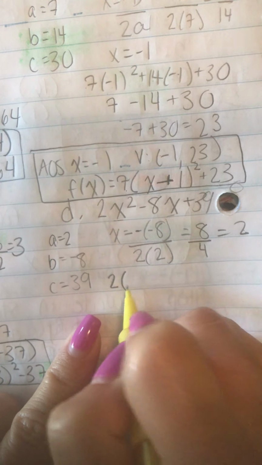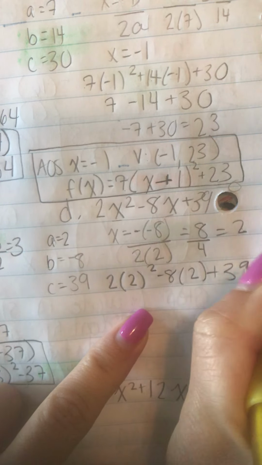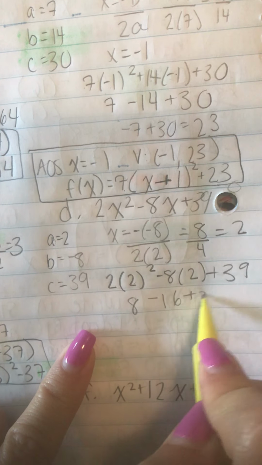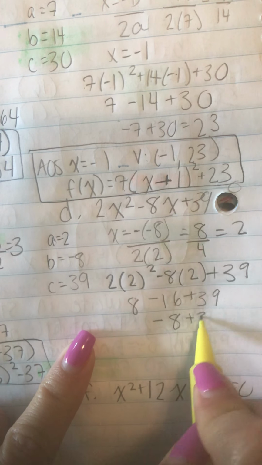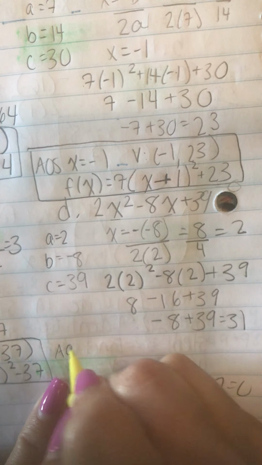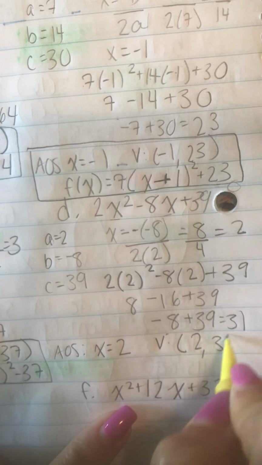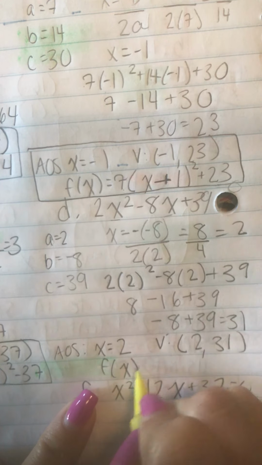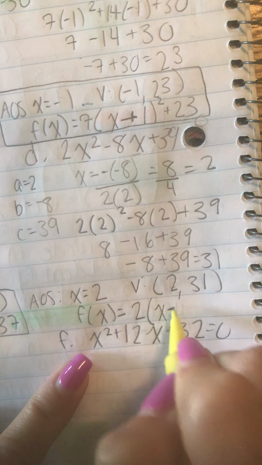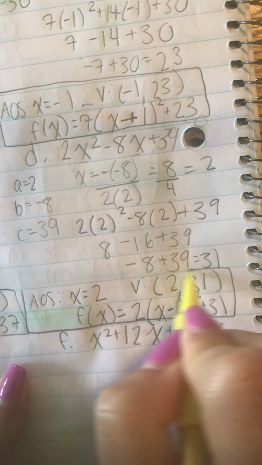So I have 2 parentheses 2 squared minus 8 times 2 plus 39. So 2 squared is 4 times 2 is 8 minus 16 plus 39. That's negative 8 plus 39, which gives me 31. So my AOS, my axis of symmetry, is 2. My vertex is 2, 31. Standard form. A is 2, it goes in front. Then since this is positive, it's going to be opposite, so it's going to be minus inside there. There we go.